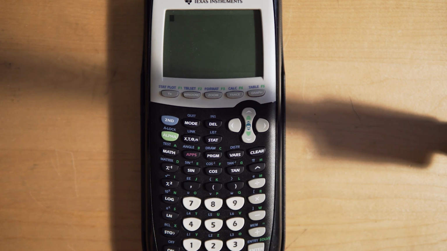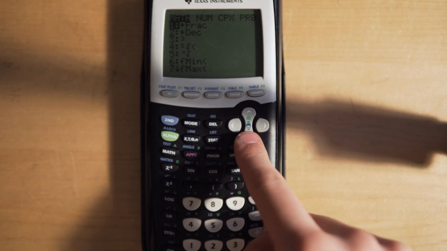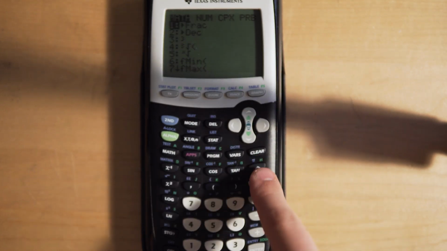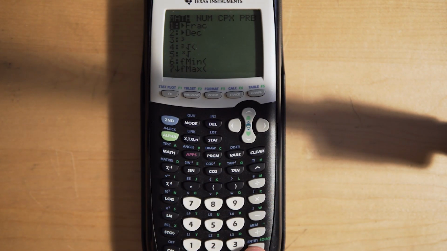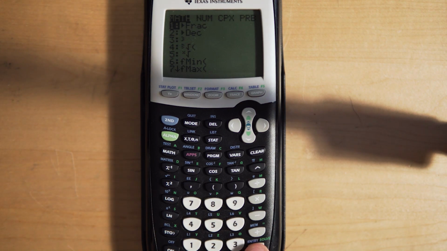So how do you do that? Well, let's do that same example. So I'm going to type in 0.5 on my calculator. Then I'm going to go to that black math button. I'm going to go over to the FRAC section. It's going to be all the way on the right if you have a TI-84 plus CE like I do.